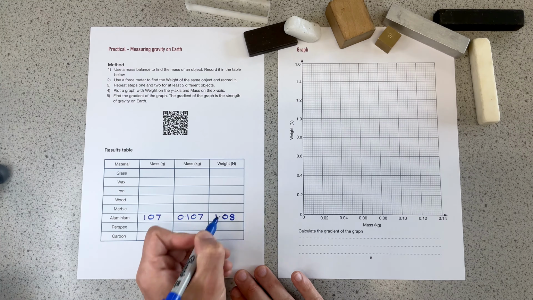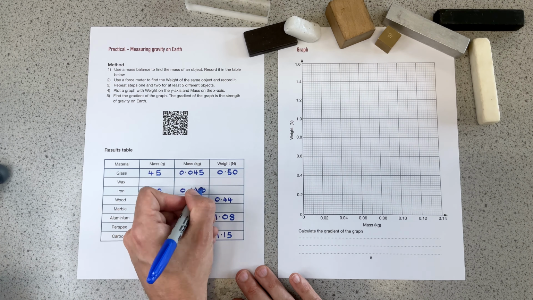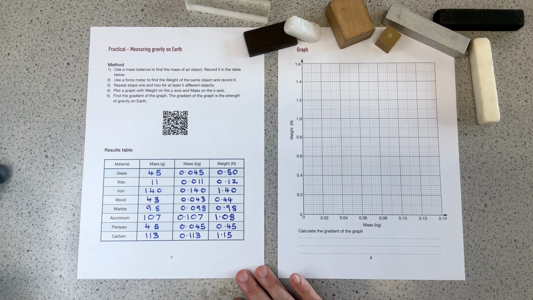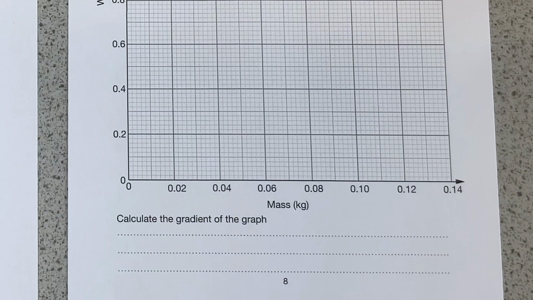Step 4. Now we're going to use our results to plot a graph with mass on the x-axis and weight on the y-axis. On the graph I've given you, each big box on the x-axis represents 0.02, and this is divided into 1, 2, 3, 4, 5, 6, 7, 8, 9, 10 little squares.